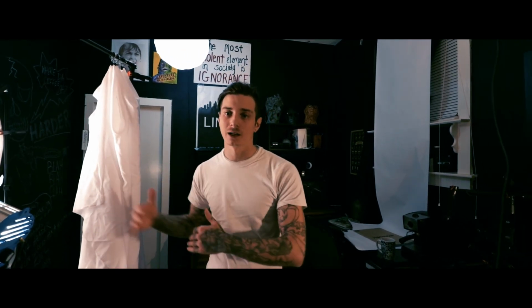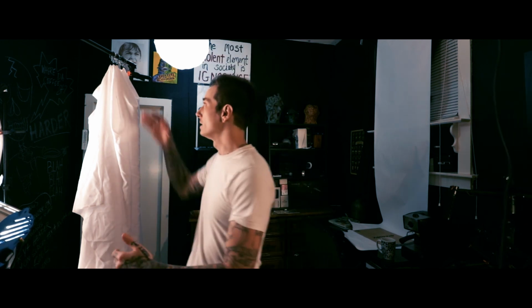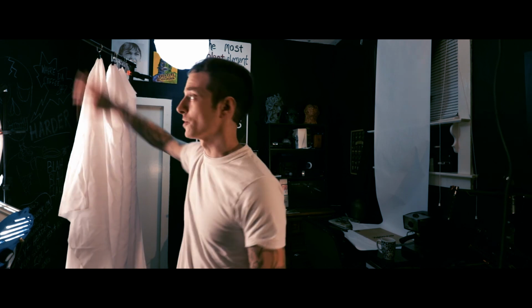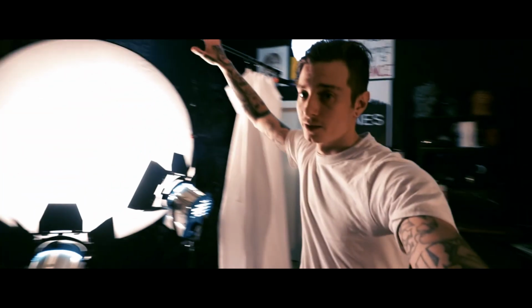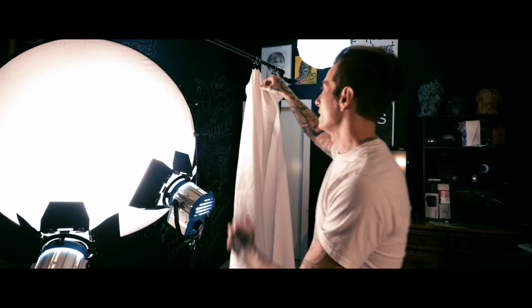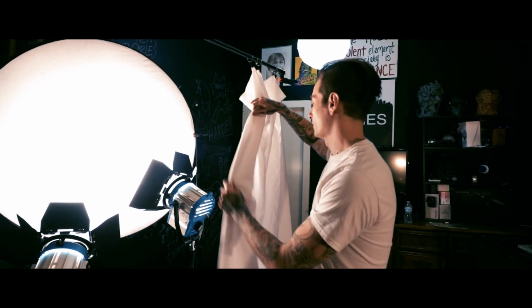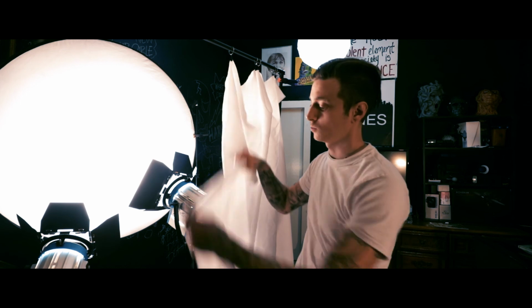Okay, so knowing what you know about bounce light and bouncing light off a reflector, this is just going to build upon that. This right here is, when you saw the diagram, it's the same thing. That's why I have this muslin cloth hanging here on this backdrop stand. And you can put any type of diffusion. This is gonna act as a wall of diffusion.